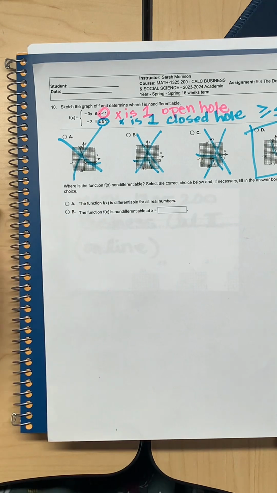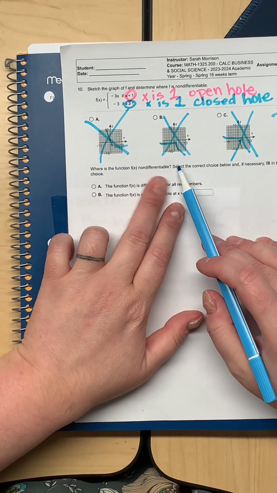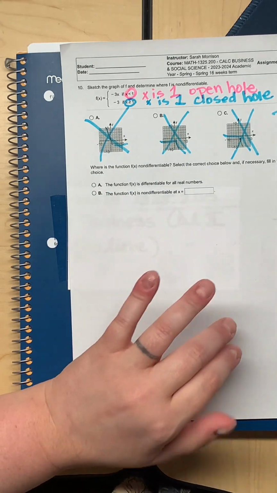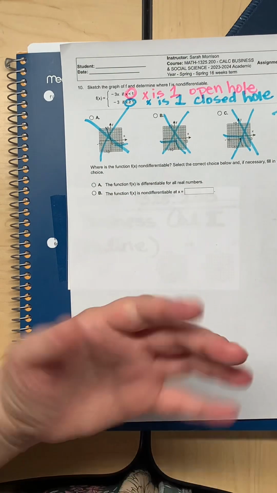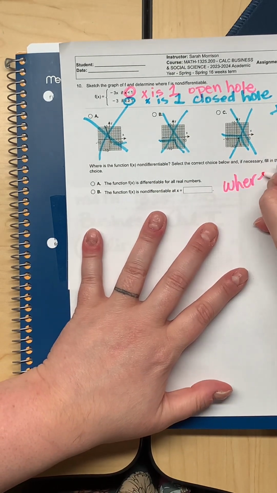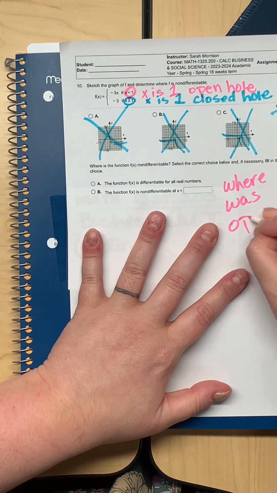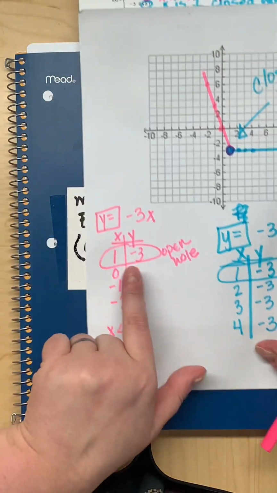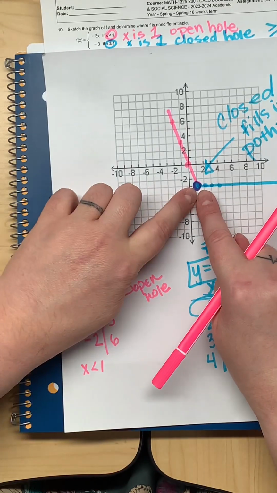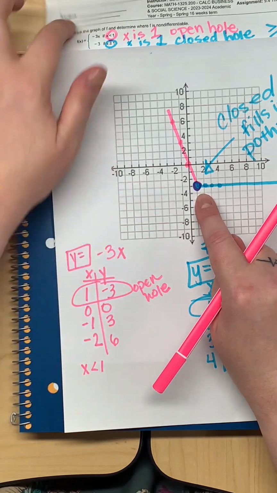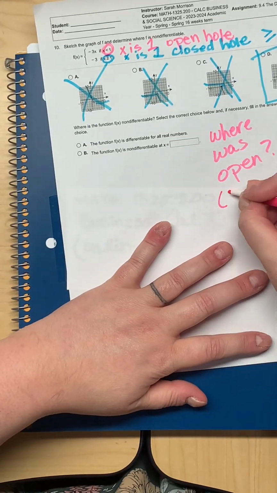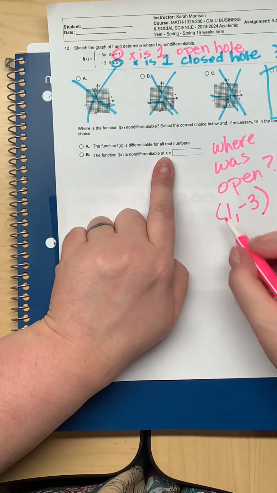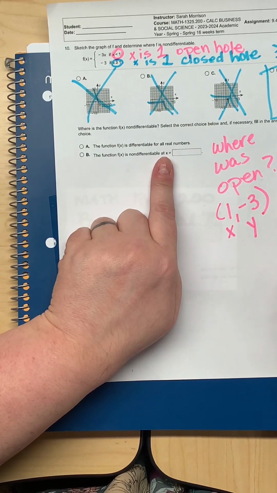Okay, then the question says, where is the function non-differentiable? That means, where was the open hole before it got filled in? So where was the open hole before it got filled in by that closed hole? Let's look for the open hole. It was right here at 1, -3 before it got filled in. Since it was at 1, -3, and the answer choice is asking for the x value, this 1, -3 is like x, y.